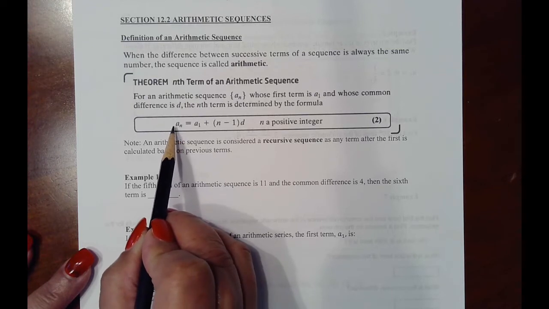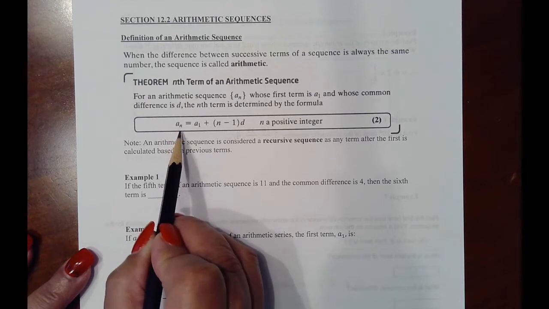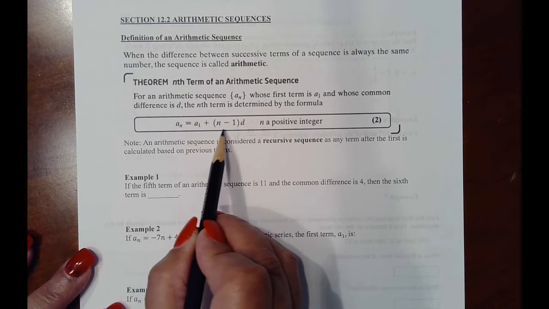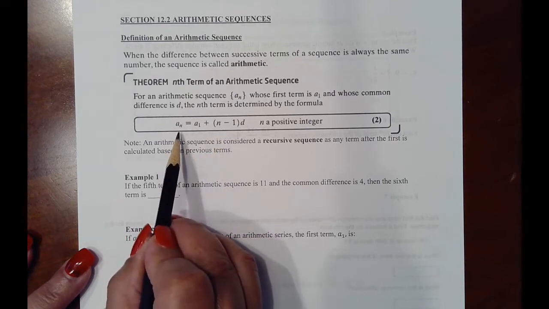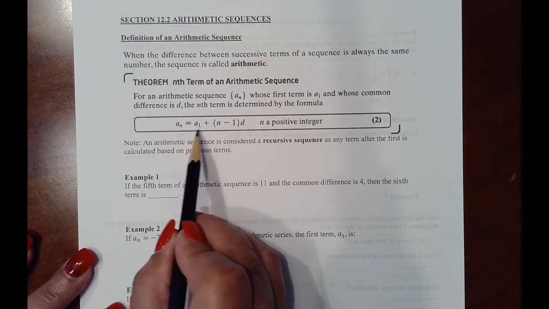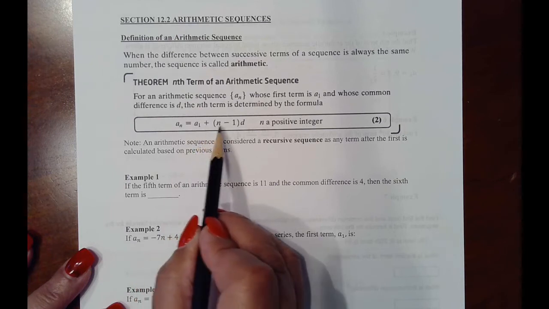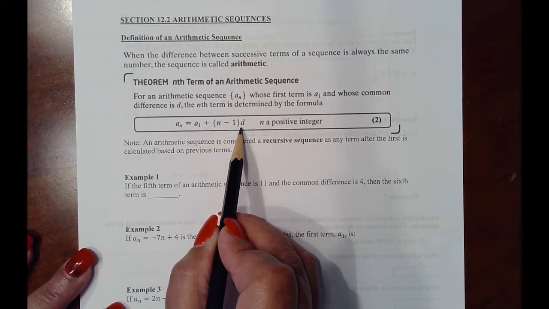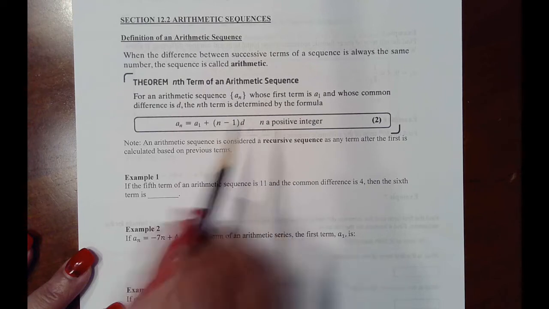If you're finding the 50th term, you would just call it a sub 50. Whatever the n value is, that would also be plugged in here. So if you were looking for the 50th term, that would be equal to the first term plus 50 minus 1 for the 50th term, times that common difference that occurs between terms.